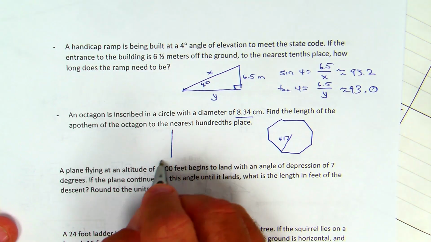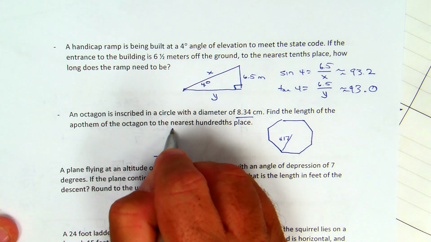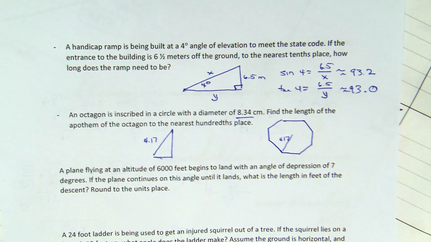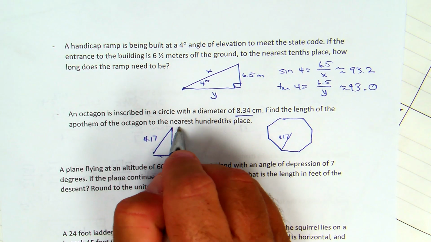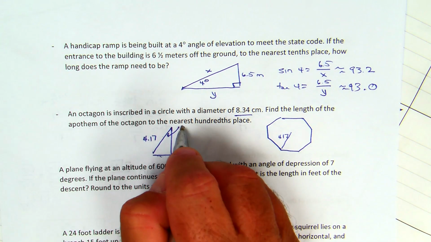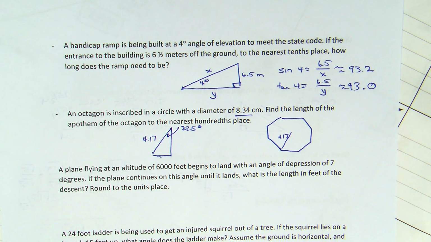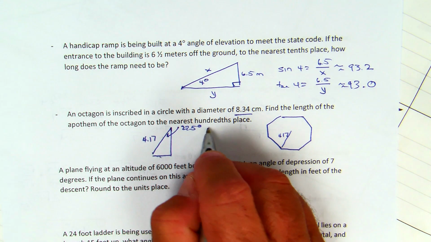I'm going to come out here and draw myself a right triangle. I'm going to put the 4.17 here. And then I'm going to find this angle. That angle is 22.5 degrees. Everybody good with that angle and where it comes from? 360 divided by 2a, where a is the number of sides.